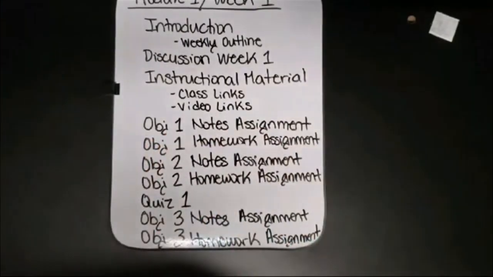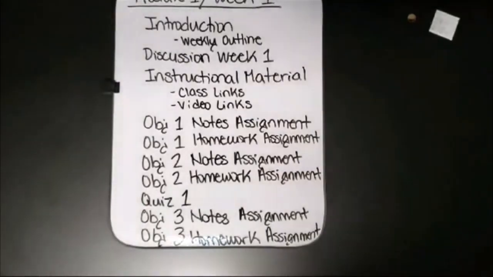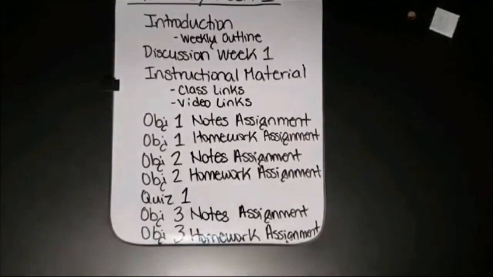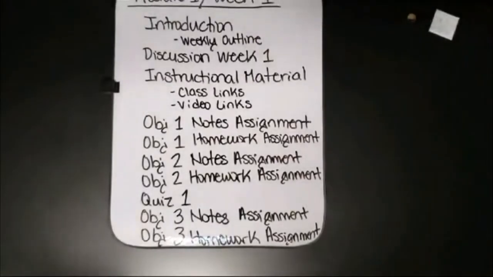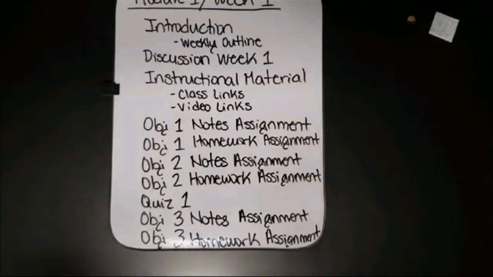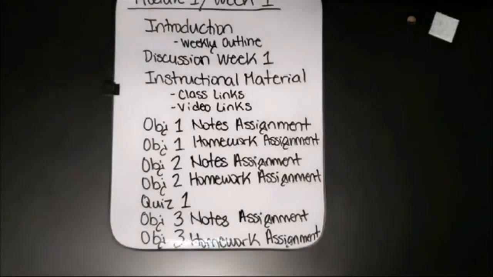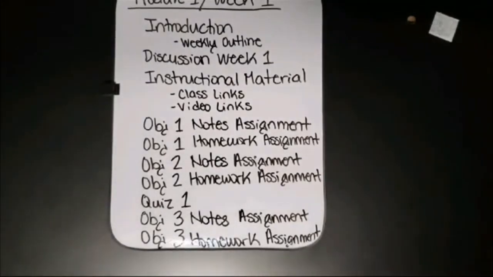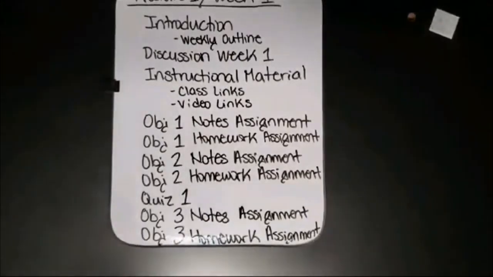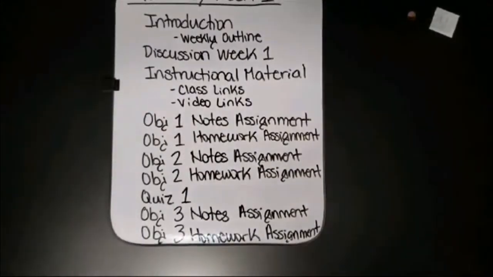upload the assignment. And remember to upload as JPEG pictures. I don't want you to type up your work and submit a Word document. I want you to write everything out, all the steps, the answers, all of that. Take pictures and upload the pictures.